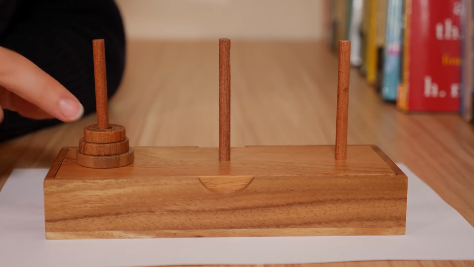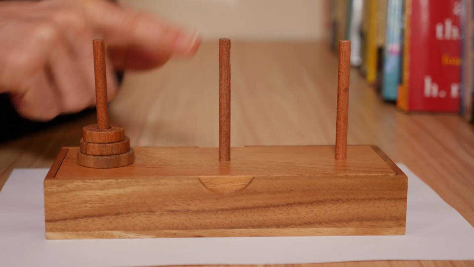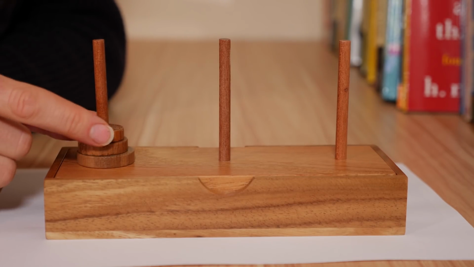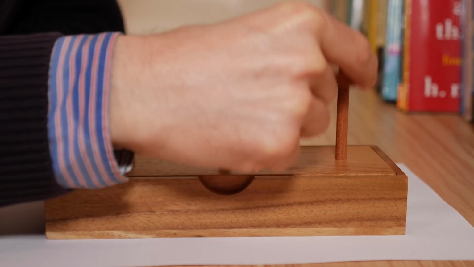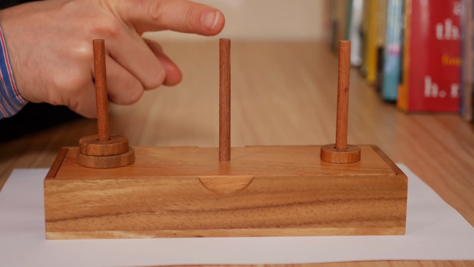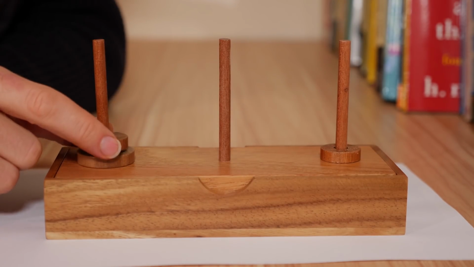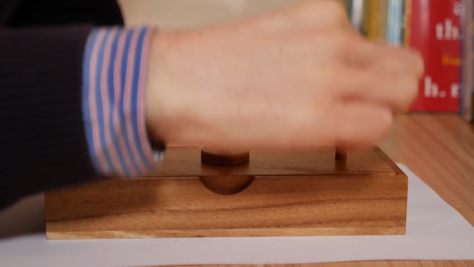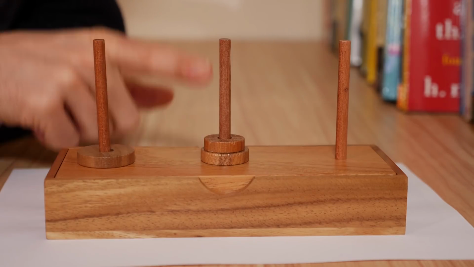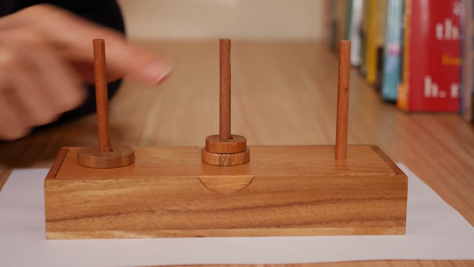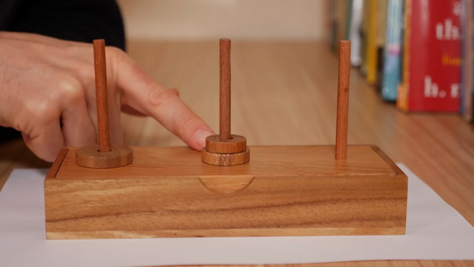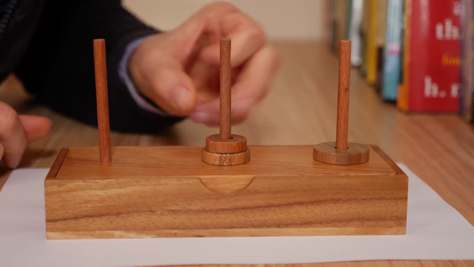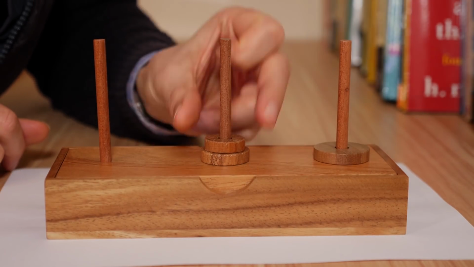So if we want to move these 2 disks, this is the target now for these 2 disks. Well, we just move the top disk to the spare. This is the new spare now because in this case, this is the target. We move the second disk to the target, and then we move the top disk back. And we've done what we wanted. We've moved those 2 disks now here so that we can just move this disk across, and then we need to move these 2 across to here.